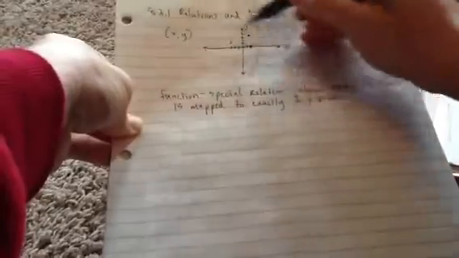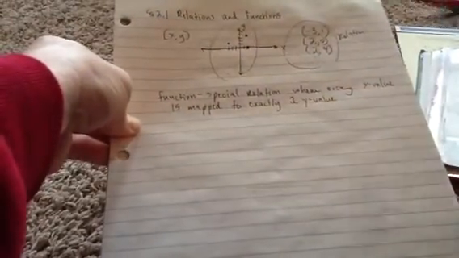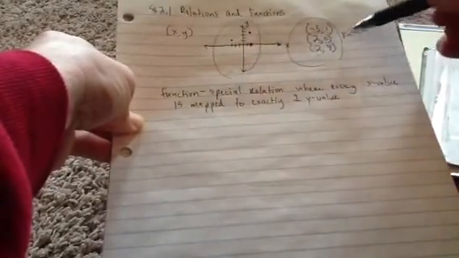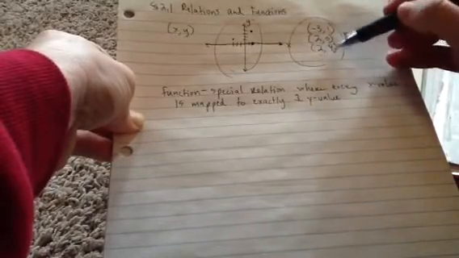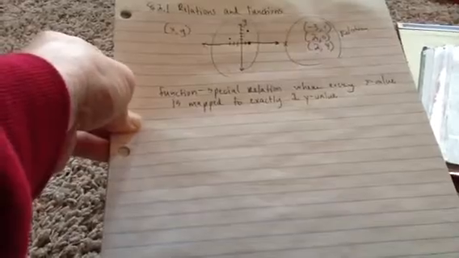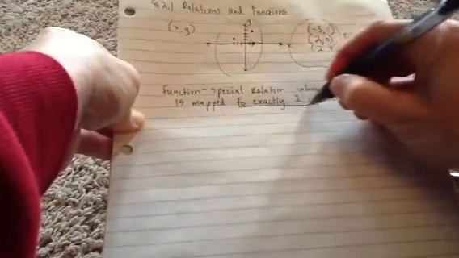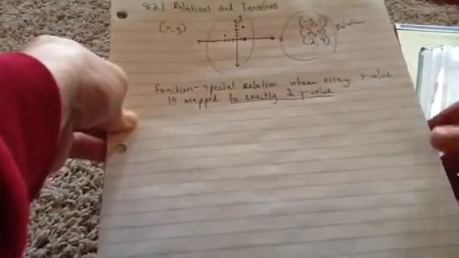So in this case, this graph or this relation is not a function because we have two of the same x values matched to a different y value. It is not mapped to exactly one y value.